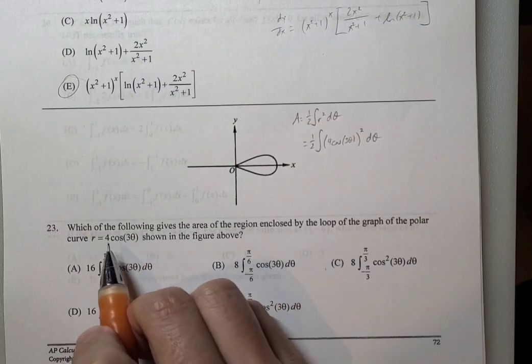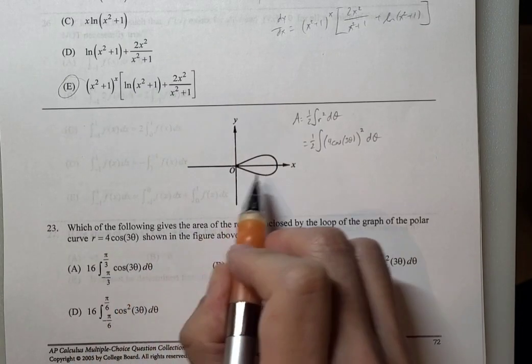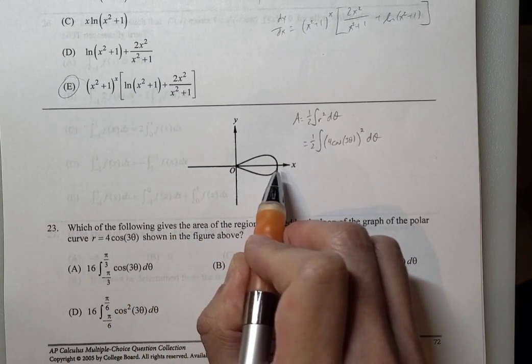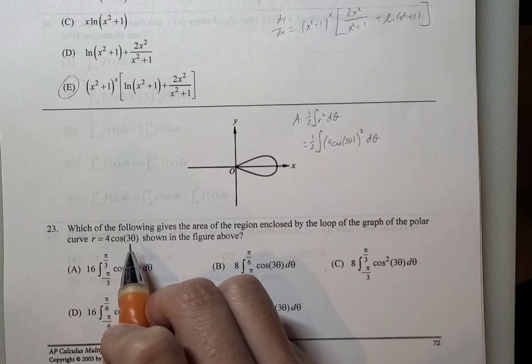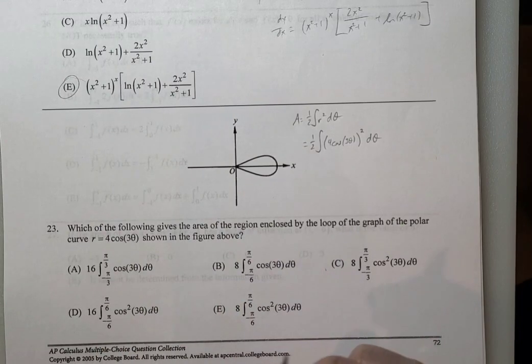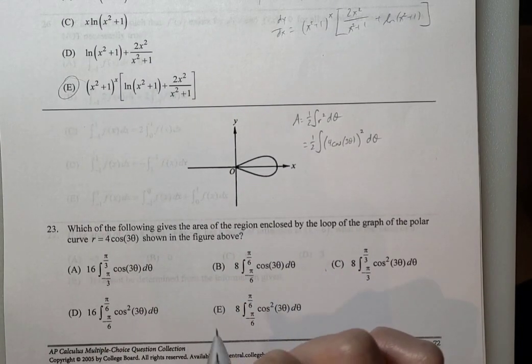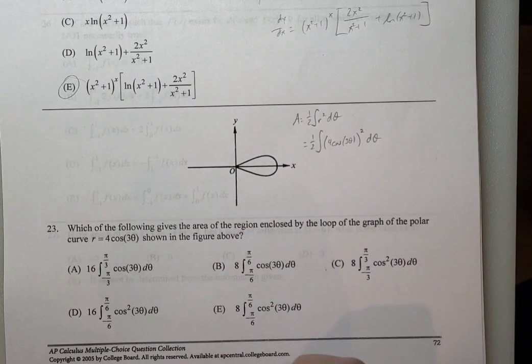Well, when theta is 0, we'd be at the max over here. So if we traverse backwards, when is cosine of 3 theta 0? Cosine is 0 at negative pi over 2 and pi over 2.